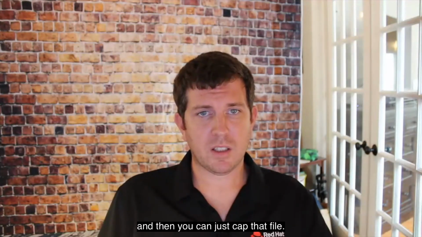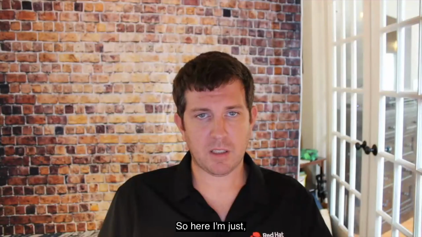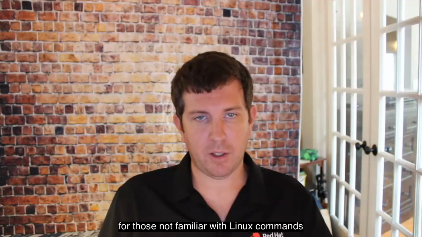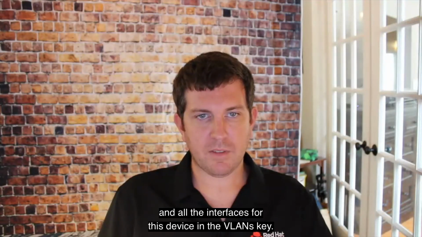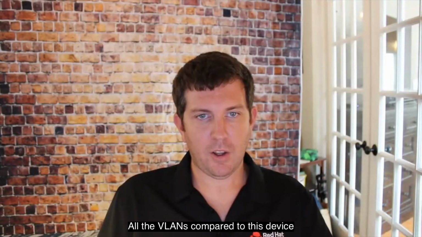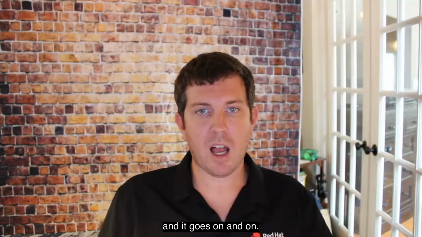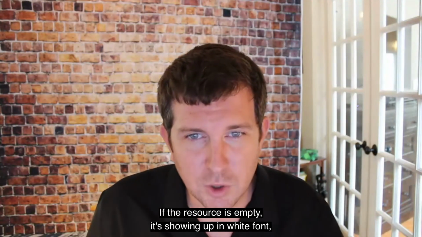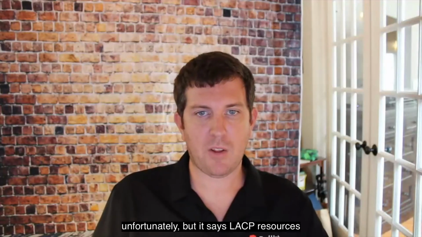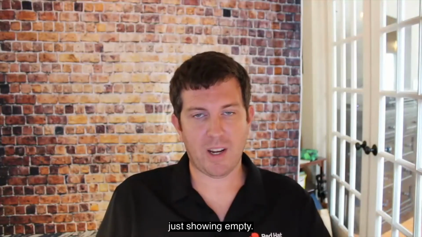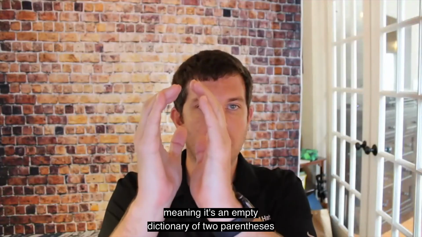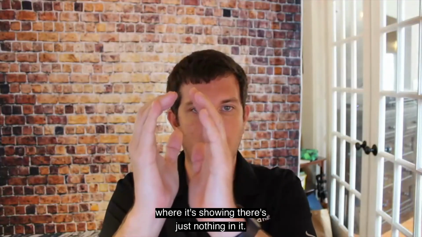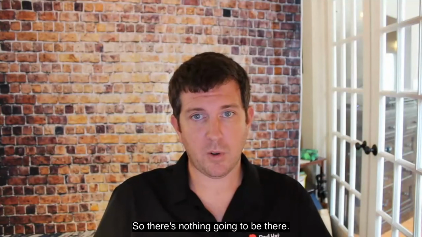And then you can just cat that file. So here I'm just using cat, meaning just look at this file, for those not familiar with Linux commands. And you can see there's the interfaces key and all the interfaces for this device, and the VLANs key and all the VLANs configured for this device, and it goes on. And if the resource is empty, it's showing up in white font, unfortunately, but it says the LACP resource is just showing empty. It's an empty dictionary of two curly braces, meaning there's nothing in it.